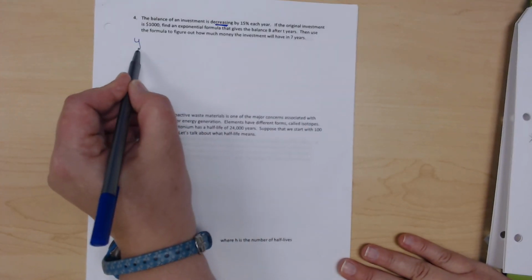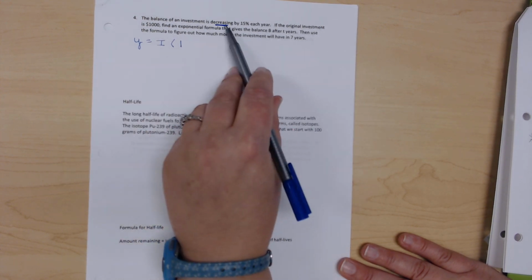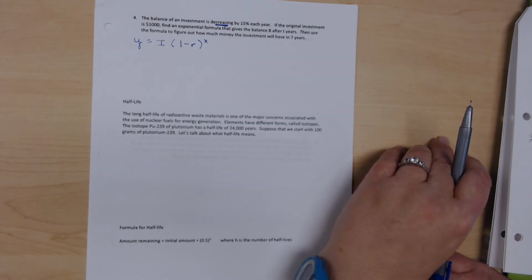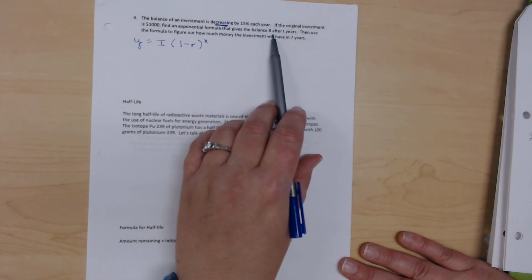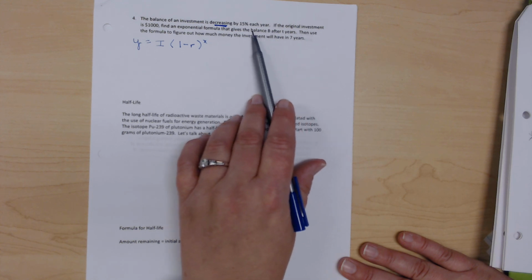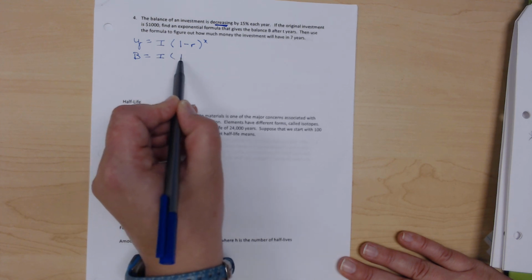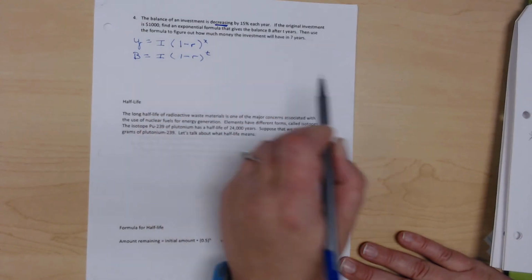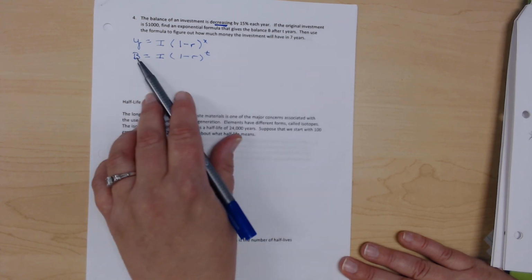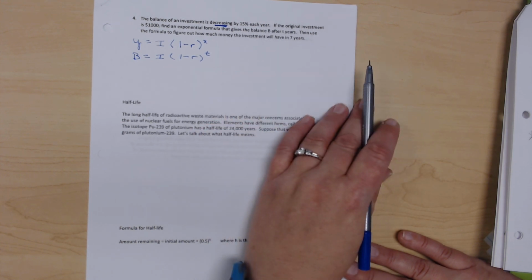Okay, so y equals initial value, 1 decreasing, so minus r to the x. Now just keep in mind, I don't know if you have to write the equation or whatever. Here, it doesn't matter for me or the test, but this wants balance, and then it wants it after t years. Okay, so it gives the balance in terms of time. Balance in terms of time. So that was just having us change the x and y values.